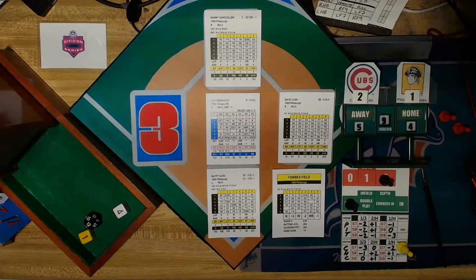Cubs win! Cubs win on an incredible defensive play by Jim Hickman. They win this game 5-4. They lead this NLDS 2-1.